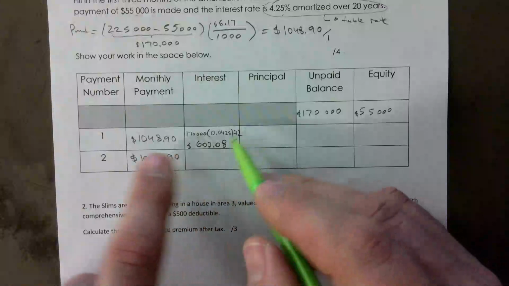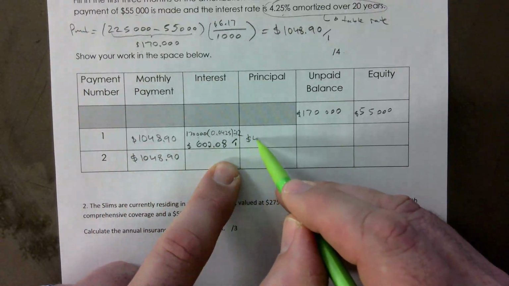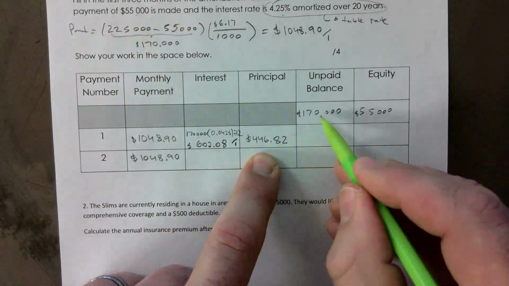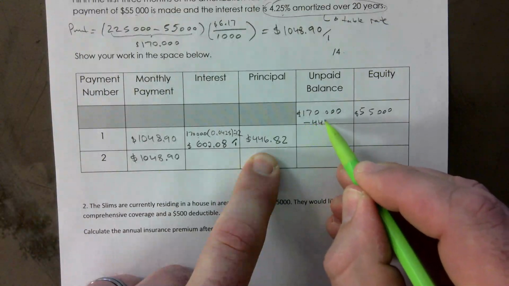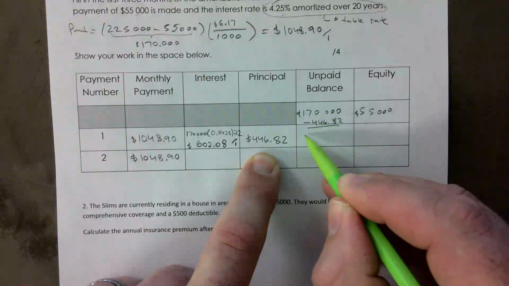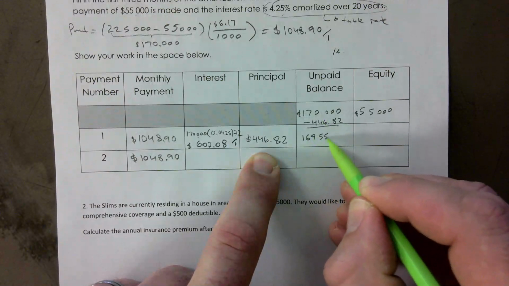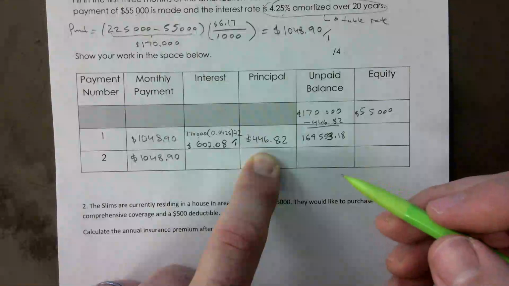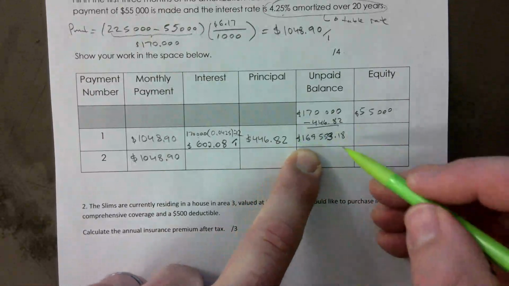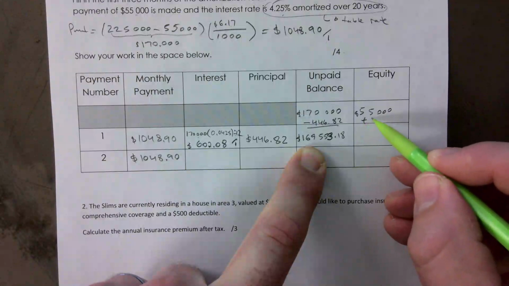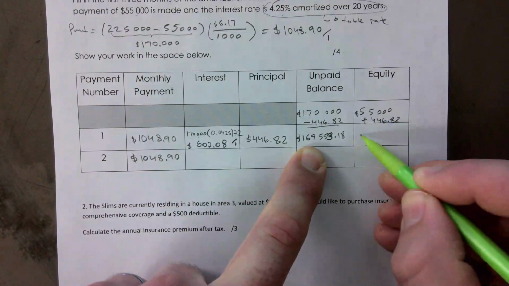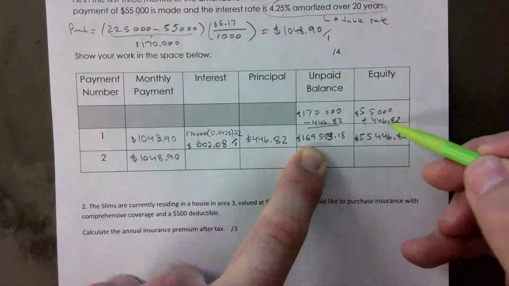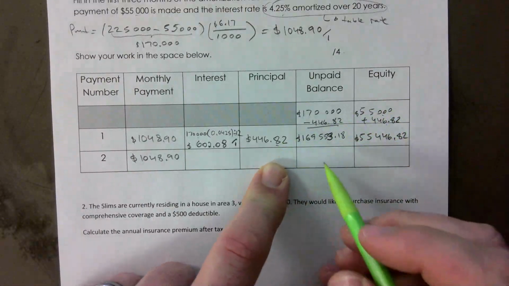And then to get the principal, you just subtract these two, and I will just tell you that that's 446.82. And then this number we subtract from the original mortgage, and then we get 169,553.18. That's what that is. And here you would add 446.82. So this is 55,446.82. You add the principal to the equity because it starts increasing.